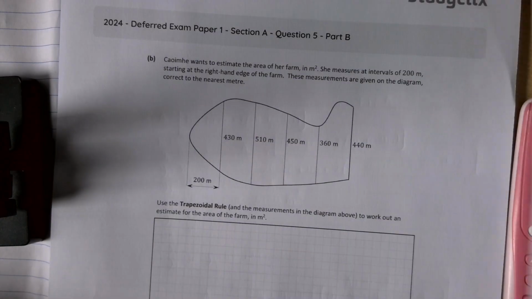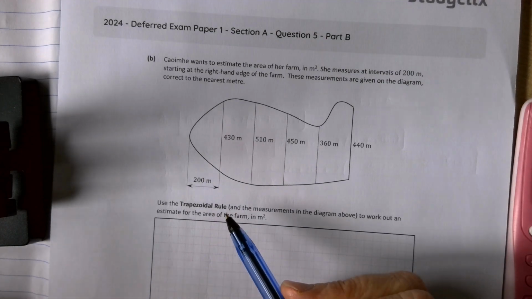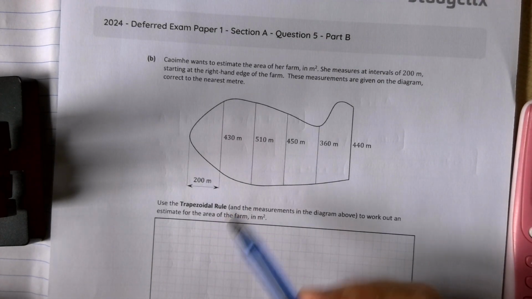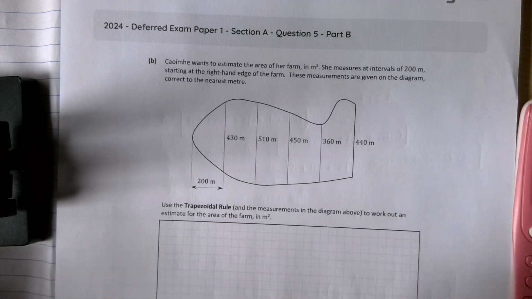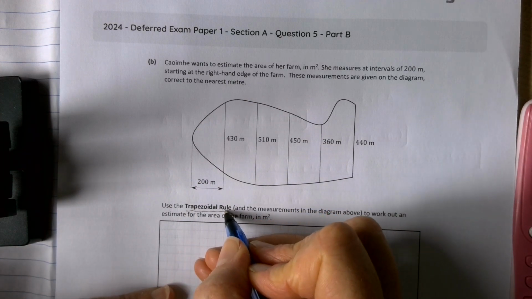Let's do one more. Why don't you try this one? Pause the video. You try this one, and I'll do it in a moment. Okay, so you've tried that, I hope. Let's write down our formula. It's the trapezoidal rule.